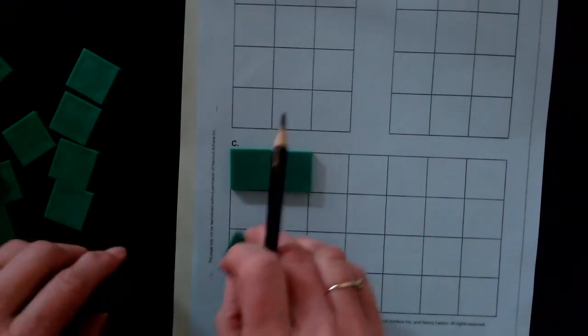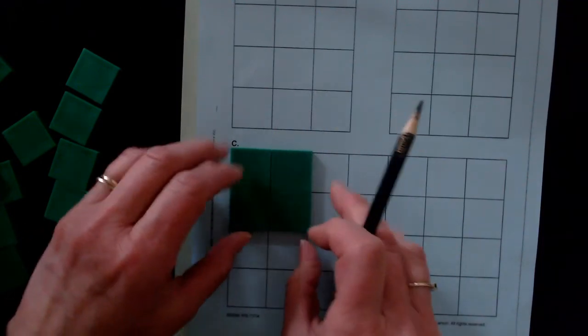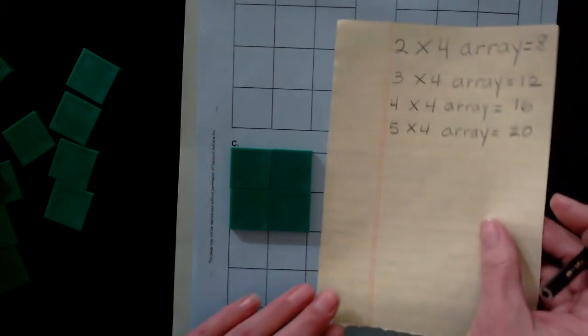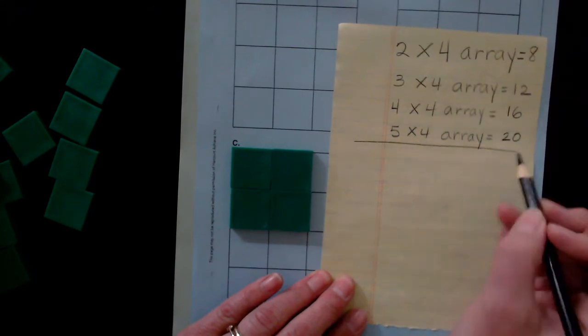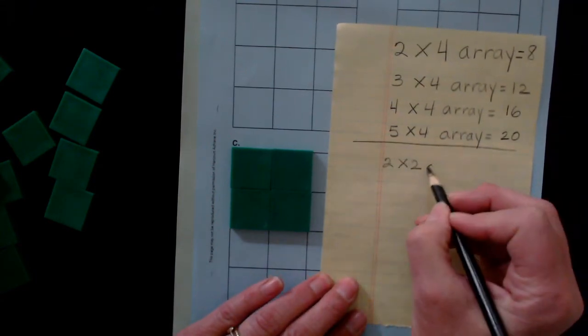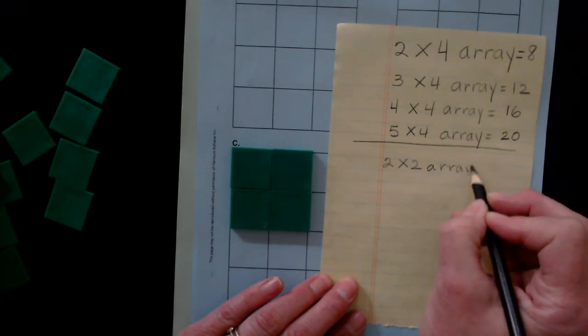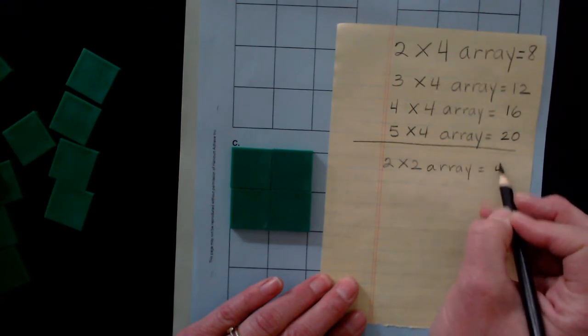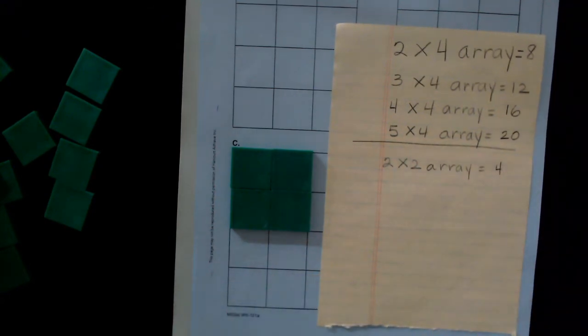All right, 2 by 2. There's 2 rows with 2 in each row. Hey, that's a perfect square as well. So how do we label that array? Well, that one is a 2 times 2 array, and that equals 4. That's easy. We know 2 times 2.